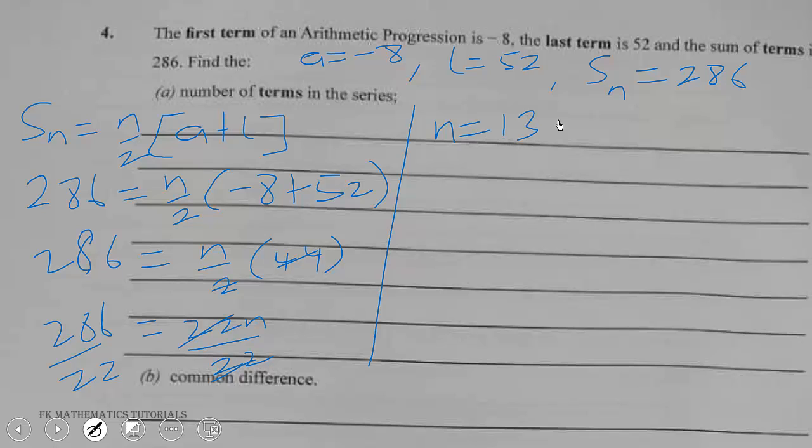We are supposed to find the common difference of this series. So the common difference, we know the last term is equal to a plus n minus 1 d, or u sub n is equal to a plus n minus 1 d. It's the same thing. So the last term is 52. So 52 is equal to a, which is -8, plus n minus 1, 13 minus 1 times d.